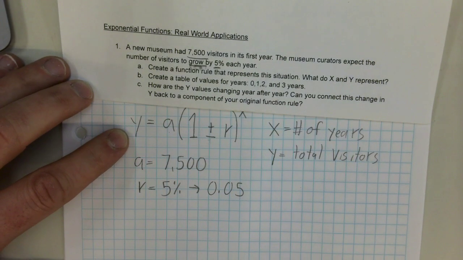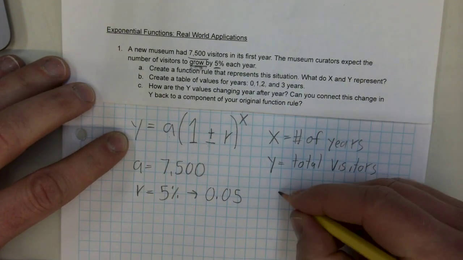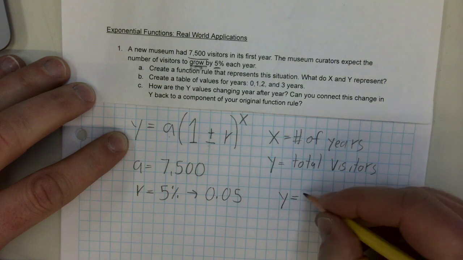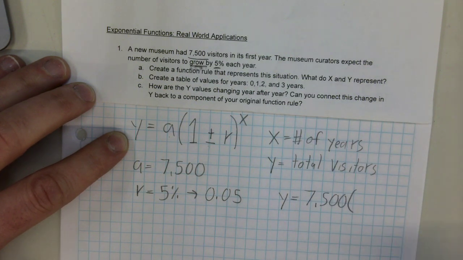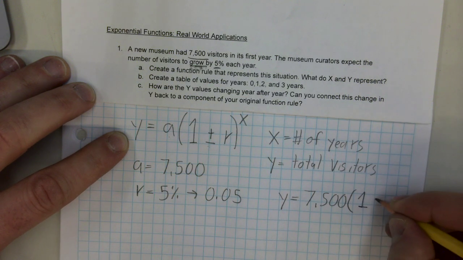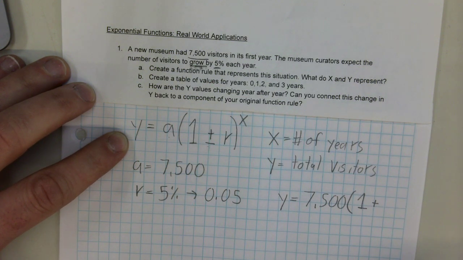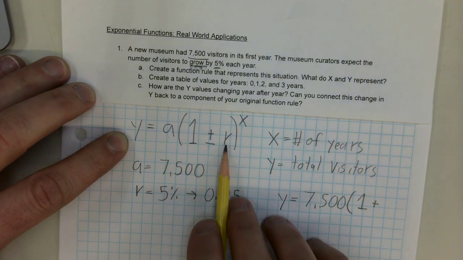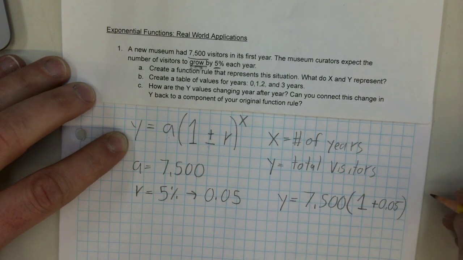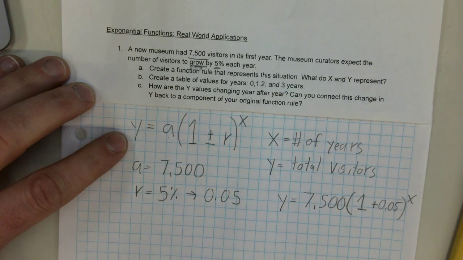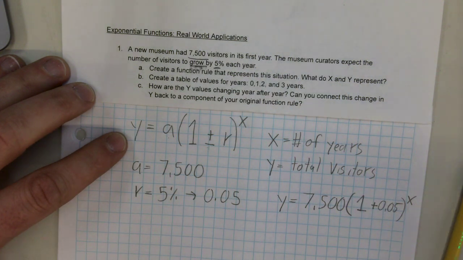Let's see what that all looks like. So y is equal to, instead of a, 7,500, parentheses, 1. I know now I'm going to add because I need that number to be greater than 1. The rate is going to be 0.05, and then I'm raising that all to the x power. My next step is just to clean up what's in the parentheses.